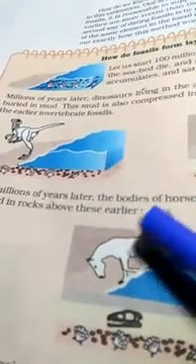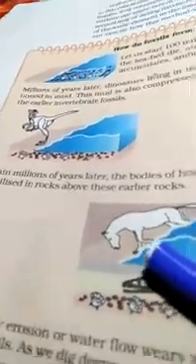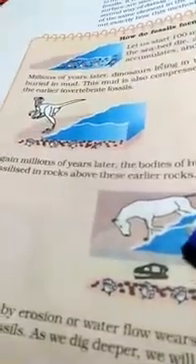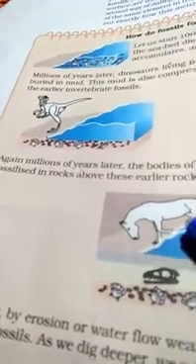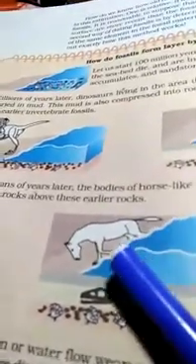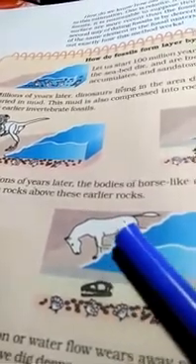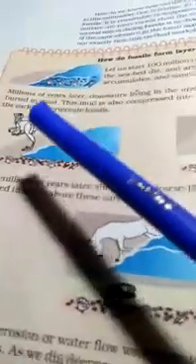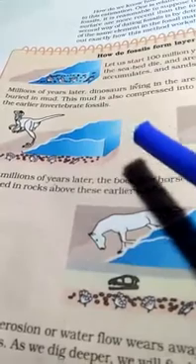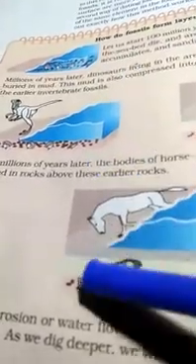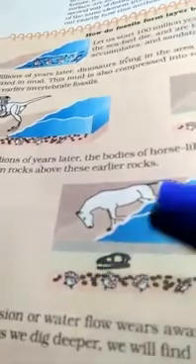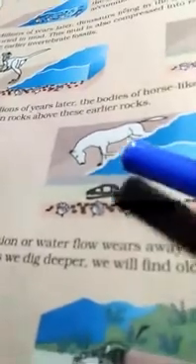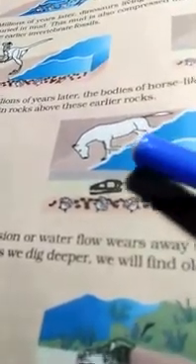Then millions of years later, this horse-like organism also died and was entrapped in the rocks, and thus the rocks contain the fossil of this horse. Now this was above this layer of the dinosaurs, and then when these rocks are washed away by water, they expose these fossils, the organisms which were entrapped in them.